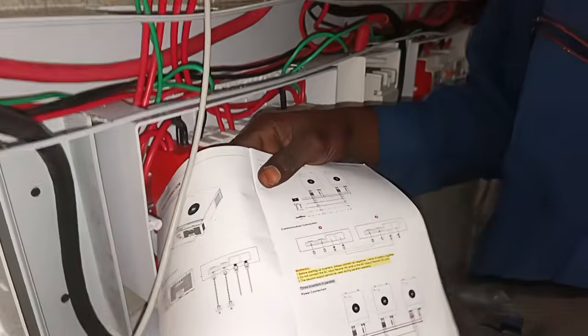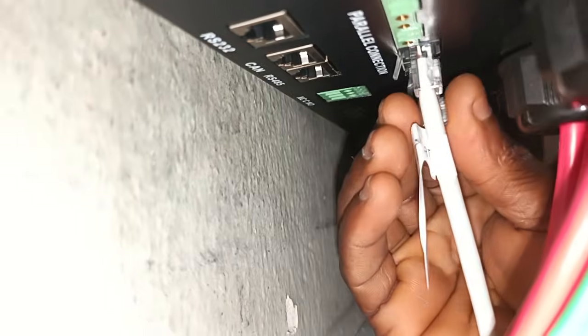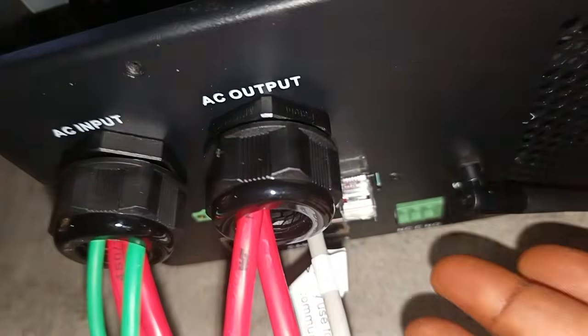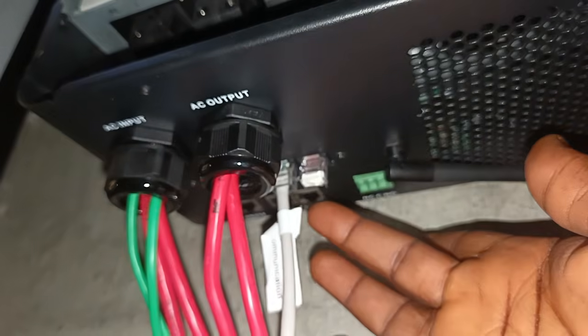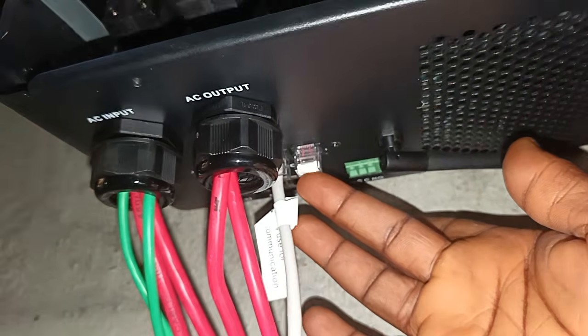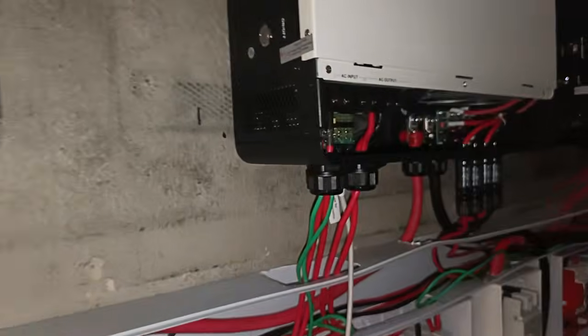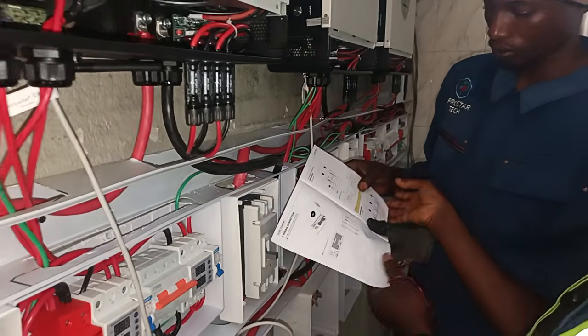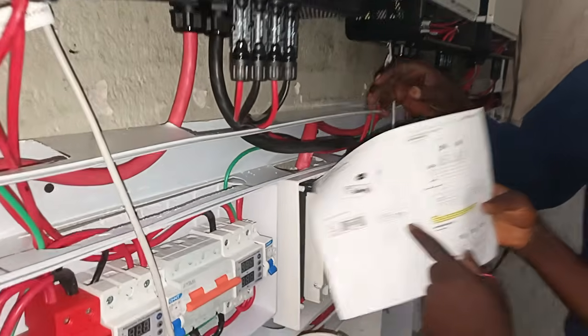This last one, you need to plug it into this place. Now we are going to the current cable. As you can see, this current cable is very simple. You can do it yourself.